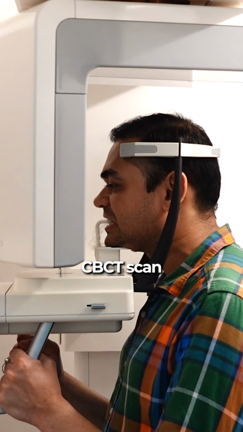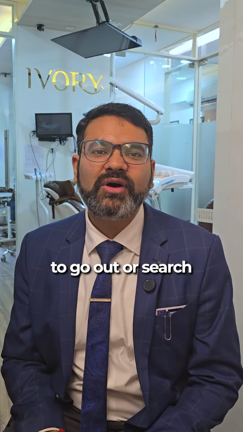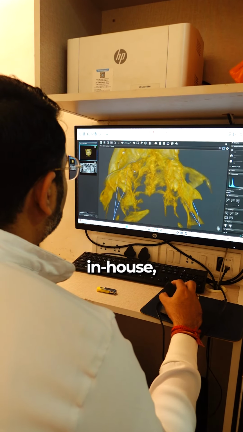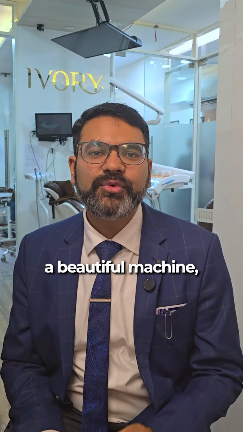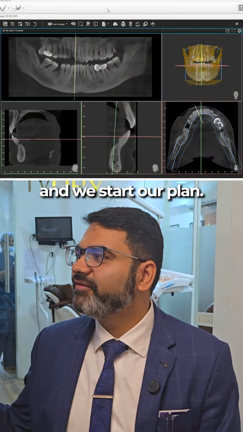Then we take a CBCT scan, which is present in the clinic itself. So patients don't have to go out or search for any diagnostic center anywhere. We have this facility in-house with a good FOV of 8.5 by 13.5, a beautiful German machine from Dental. Then we check the CT scans in the software and we start our planning.